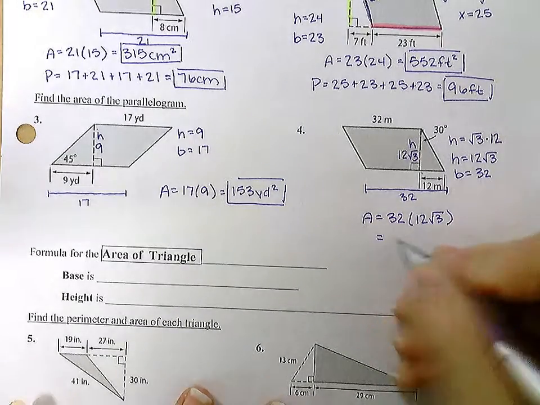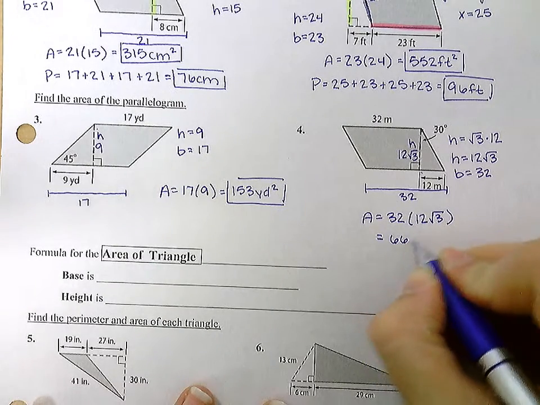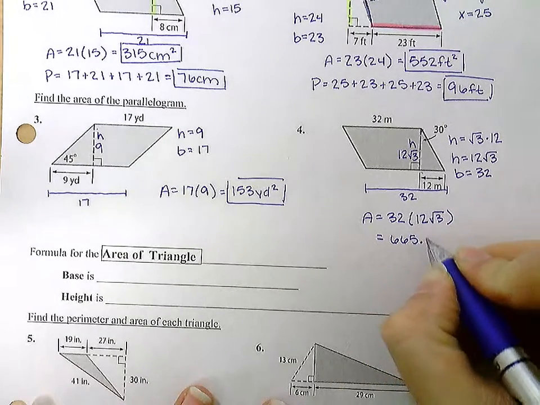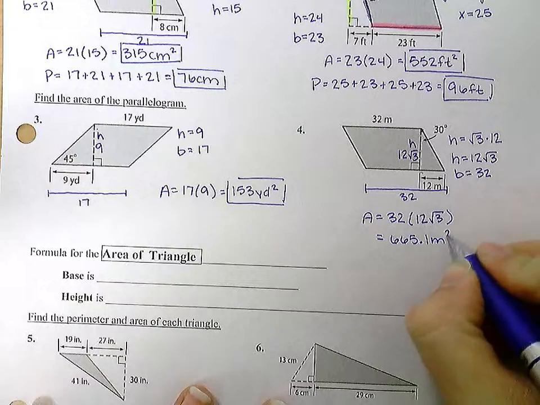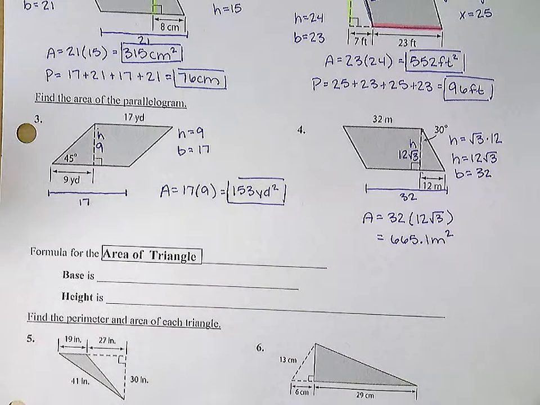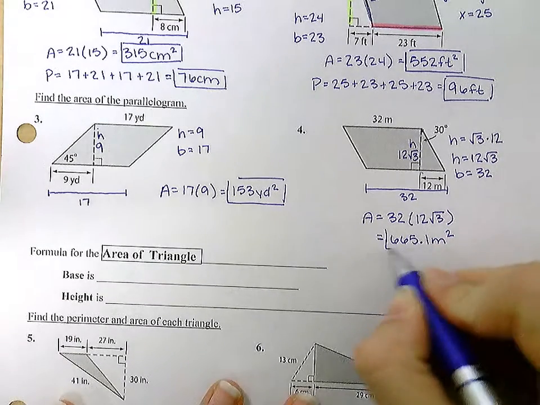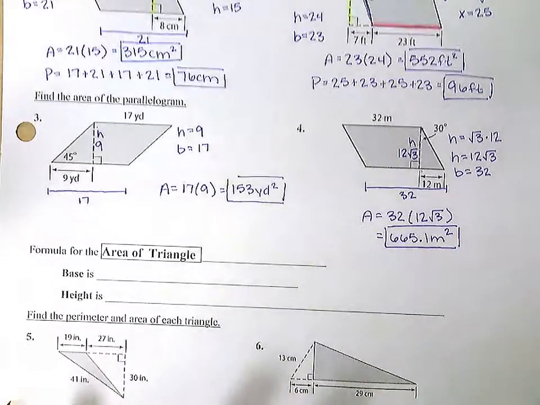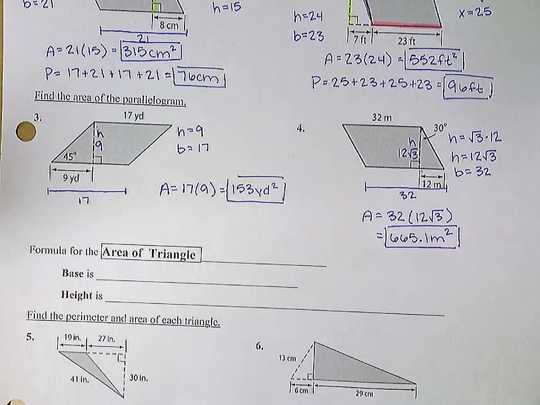Anybody do that on their calculator? Nope. We get 665.1. Questions on parallelograms? Just base times height. Opposite sides again are congruent to each other. Okay?